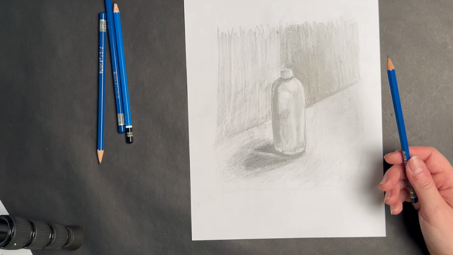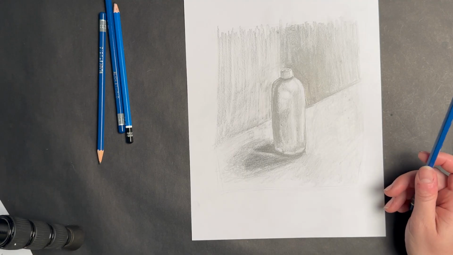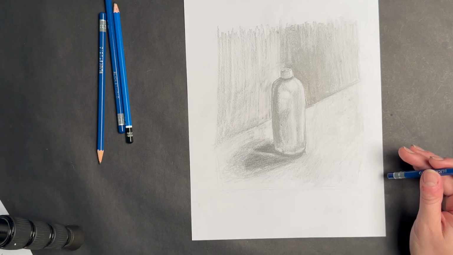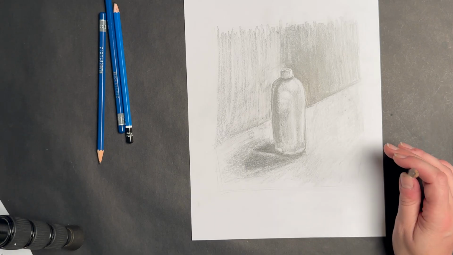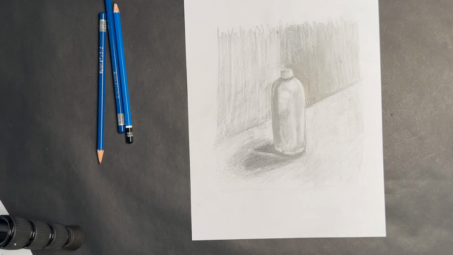So look for the highlights, look for the light, look for the core shadow, look for the reflected light, look for the cast shadow, and that you're able to identify that and express it in some sort of way. So I'm not going to grade these on if they're good or bad. I'm going to grade that you're actually looking at an actual object and that you're trying your best to understand value.